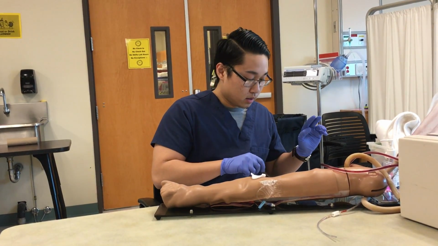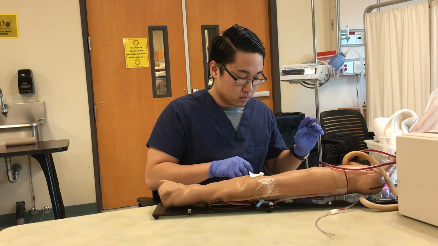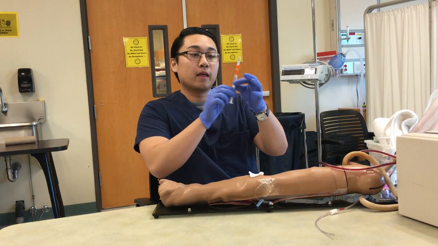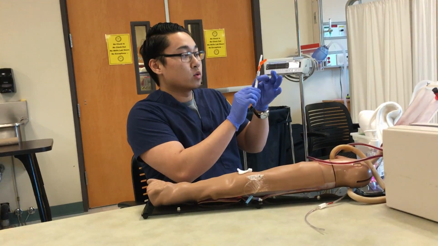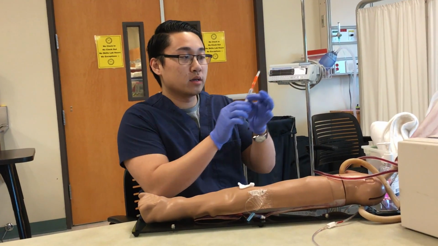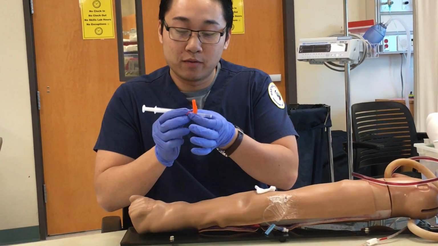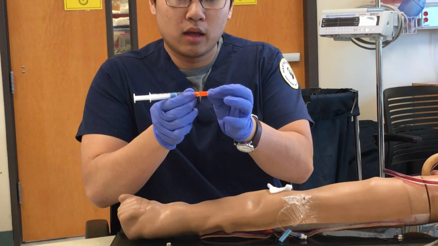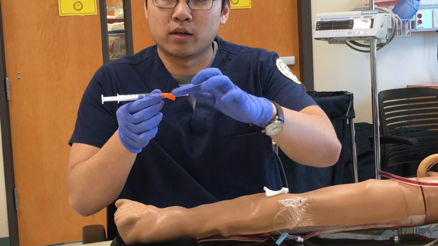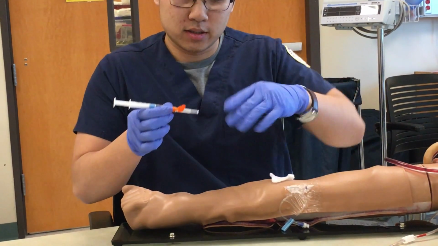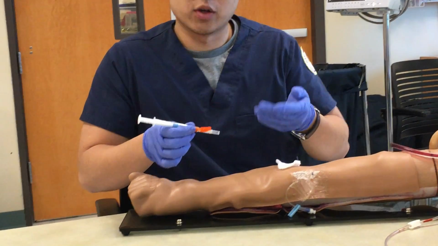Alright, now I'm going to set up the needle. For this stick, I'm only going to want 1 cc, and I have to make sure the bevel is facing up and the cap is facing away from me so I will not obscure my line of sight.